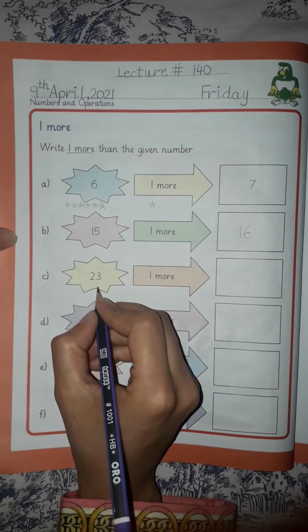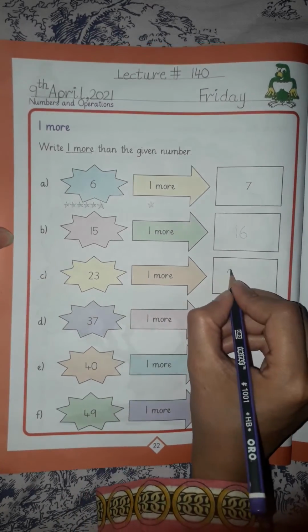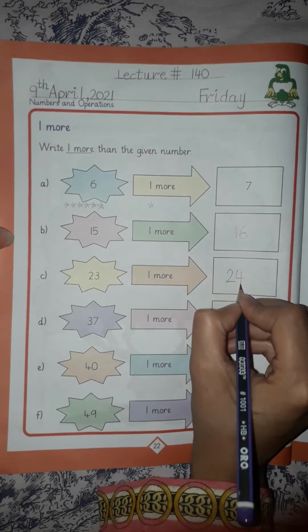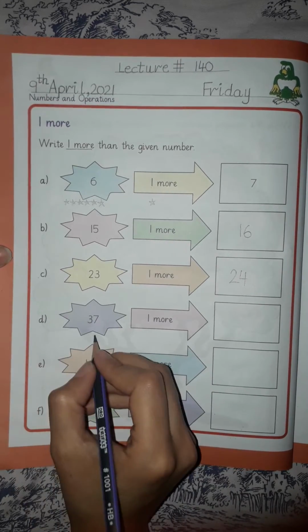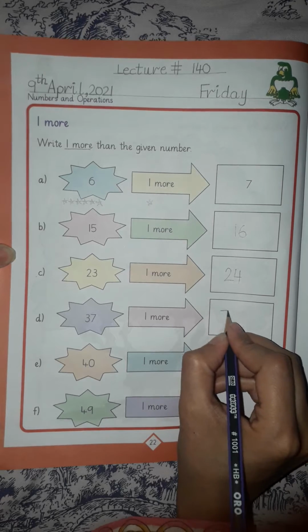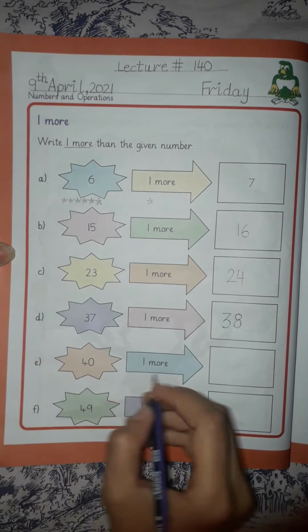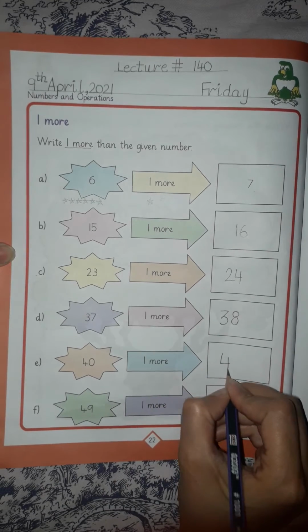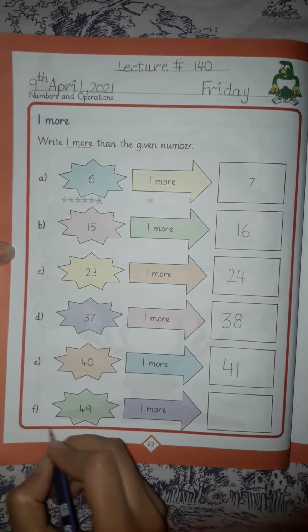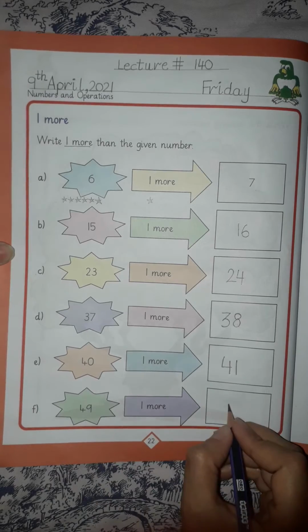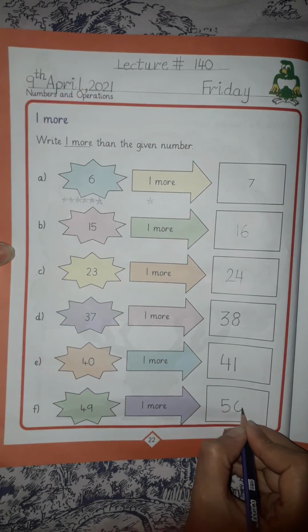Part C, 23, 1 more is 24. Part D, 37, 1 more is 38. Part E, 40, 1 more is 41. Part F, 49, 1 more is 50.